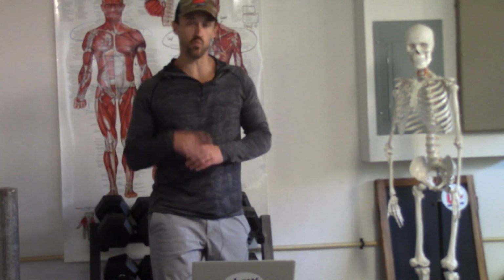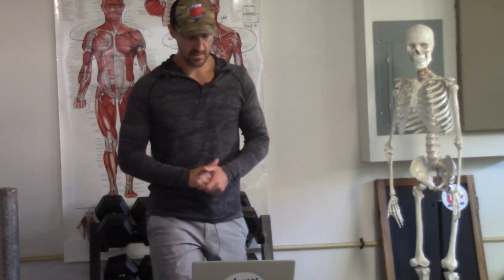Rectus femoris is one of the 4 quad muscles. It starts on the hip, comes down into your kneecap, or your patella. It's going to work with flexion and extension. NASM's not going to ask you that. They just want you to know that the rectus femoris is overactive.